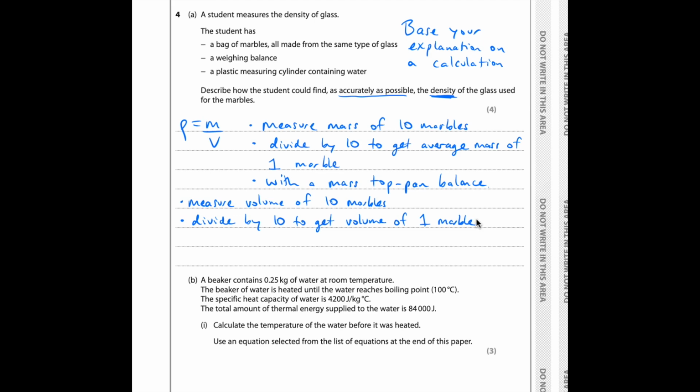Now, how are we going to do that? Right, probably the easiest way of doing it is if we get a measuring cylinder and we'll fill that up with water. And then we'll add the marbles. Or rather half fill that with water, and then when you add the marbles in, the volume's going to increase, and then the volume of the marbles will be the difference, or how much water we've displaced.